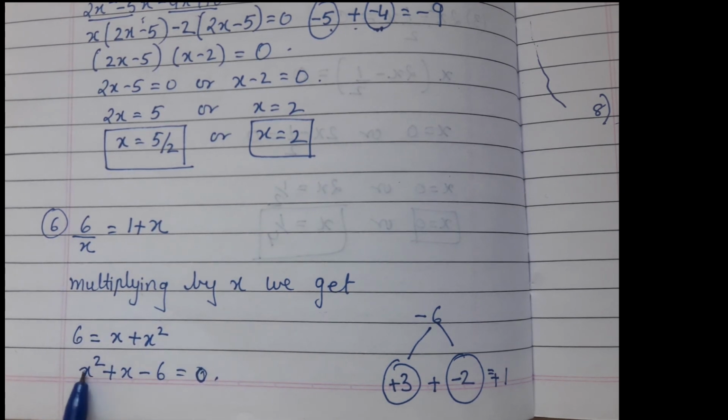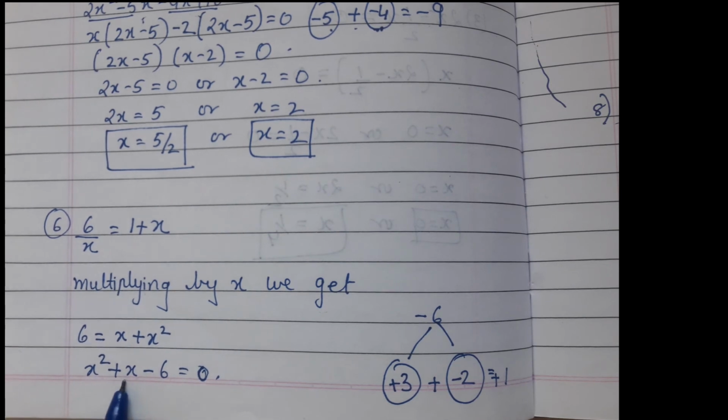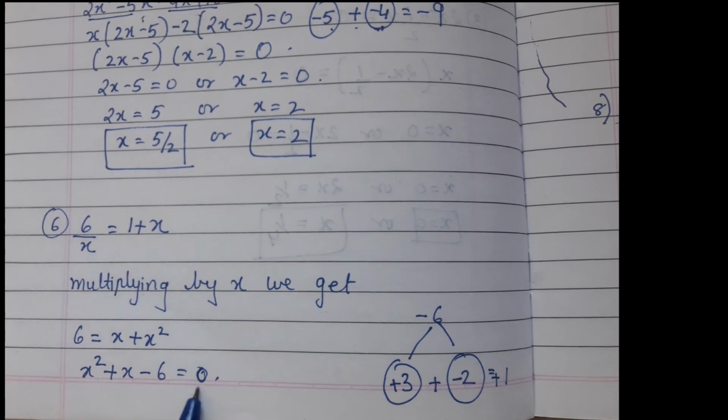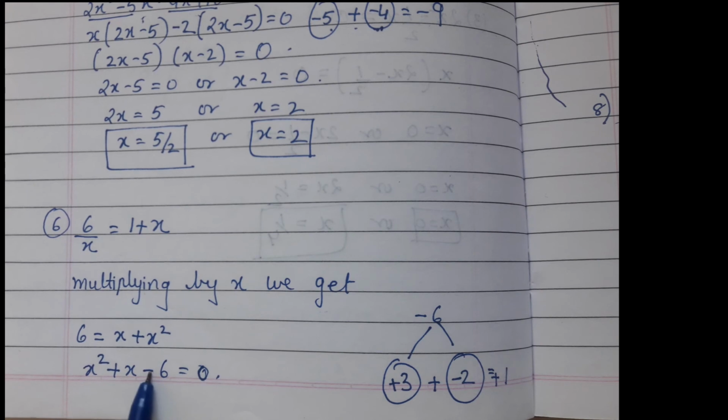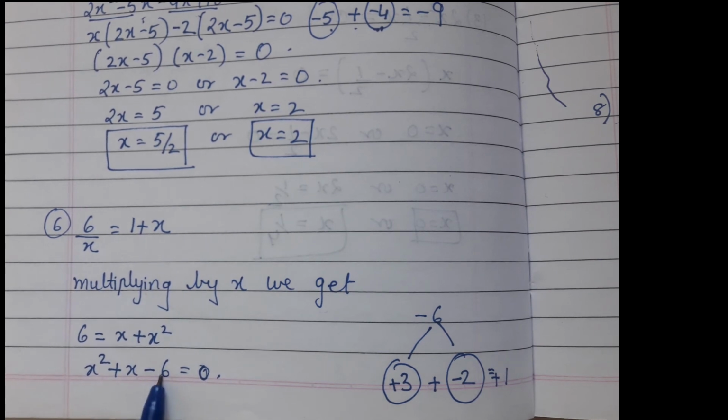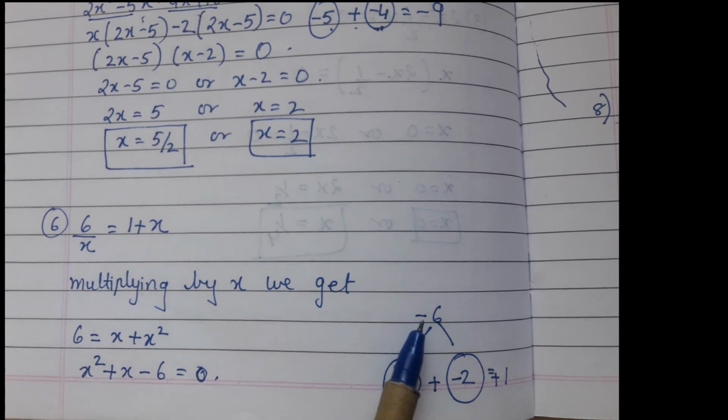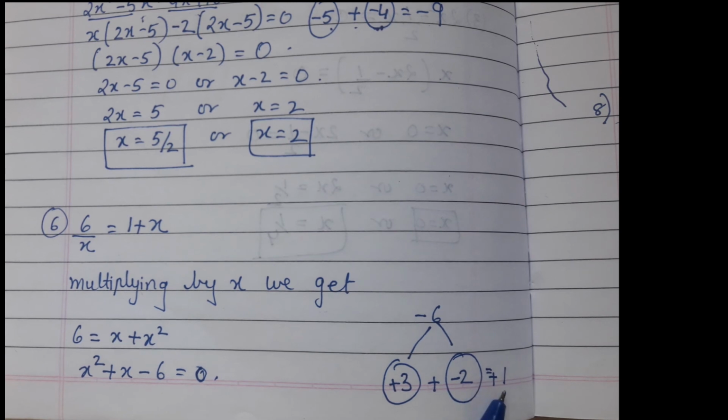I will get x square plus x minus 6 is equals to 0. Same way, first into last term, minus 6, and the middle is plus 1. That is 3 2s are 6, plus 3 minus 2. So instead of plus 1x, we will write plus 3x minus 2x.